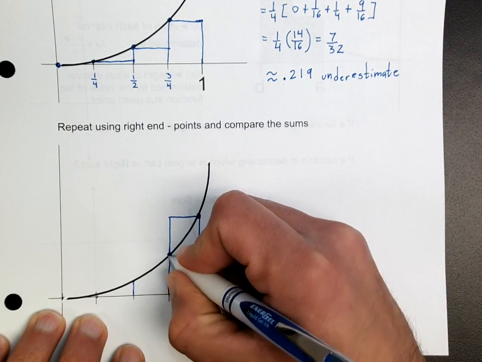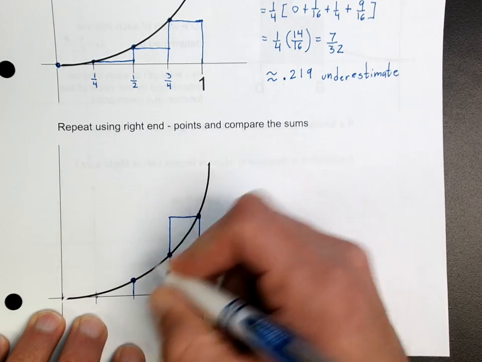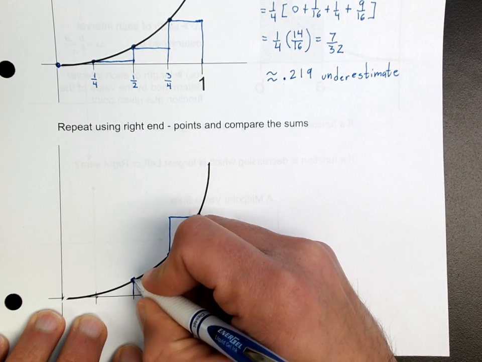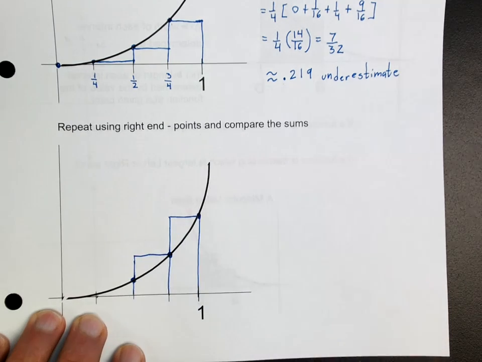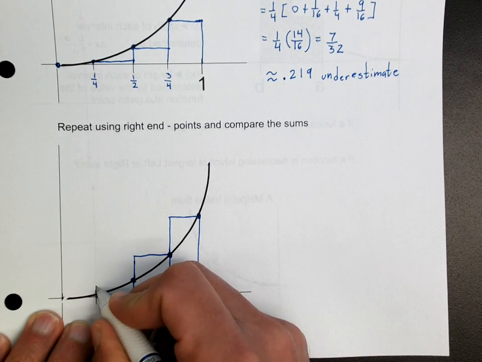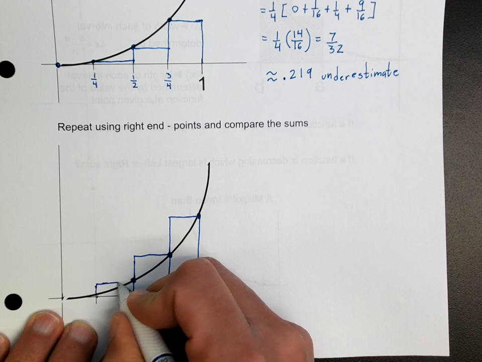Remember, these are my right endpoints right here. Okay. So on this one, I actually have to go above this line and touch the right endpoint. And finally, on this last one, we have the same thing.